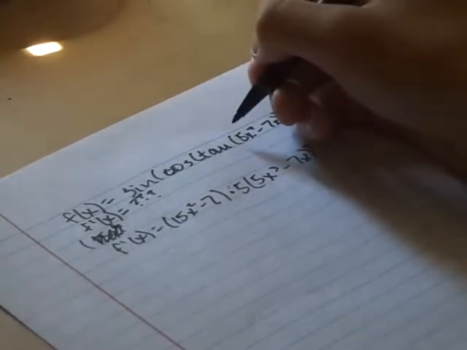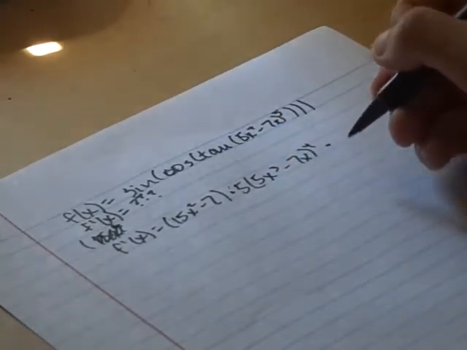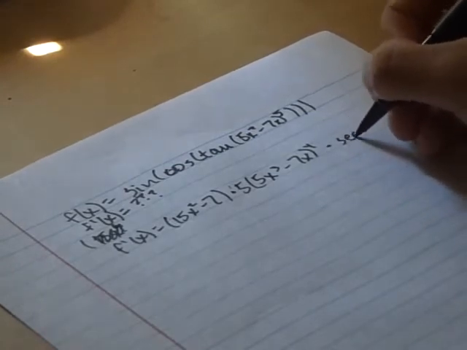times, now for those that don't know, the derivative of tangent is secant squared.